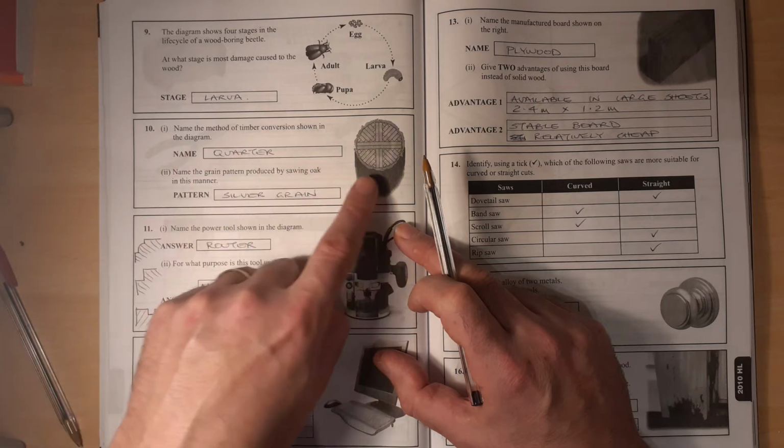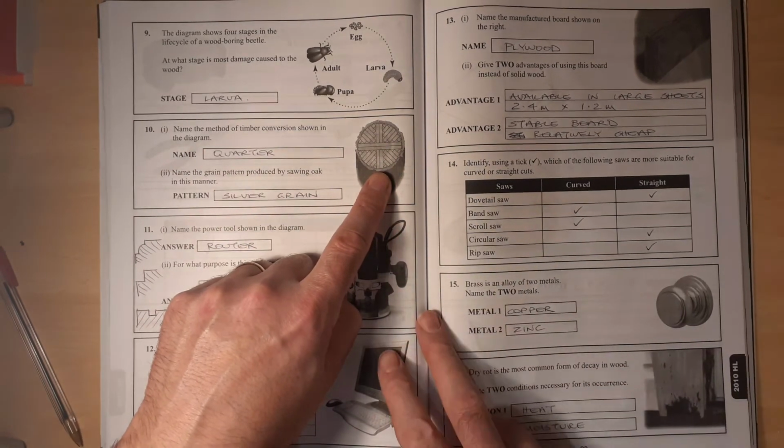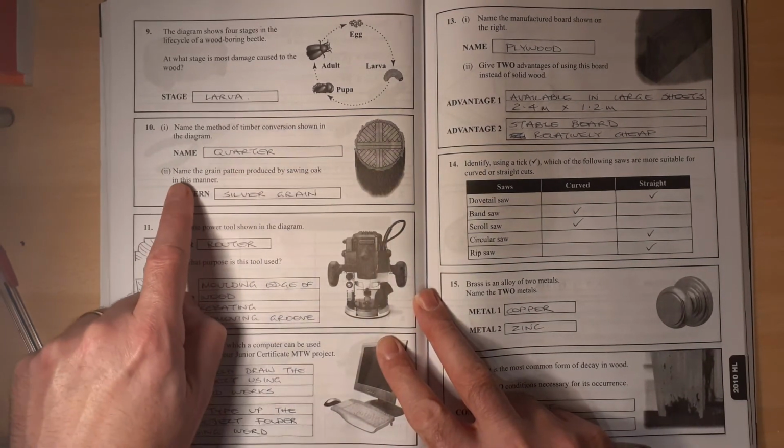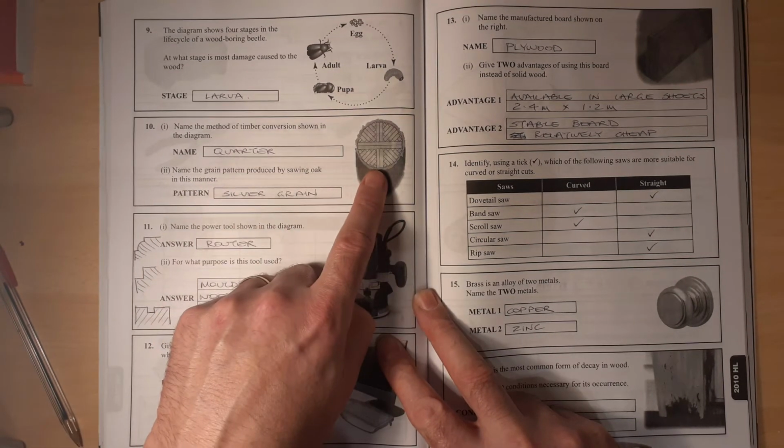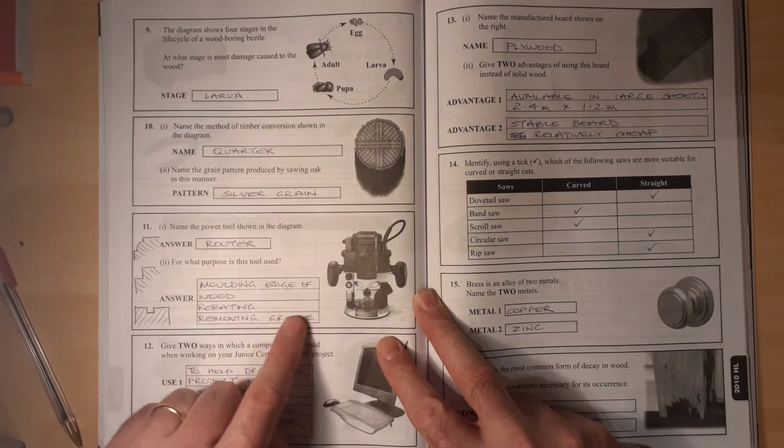The method of conversion shown in the diagram on the right hand side is quarter sawn, and the grain pattern that it produces in oak when it's sawn in that method is called silver grain.